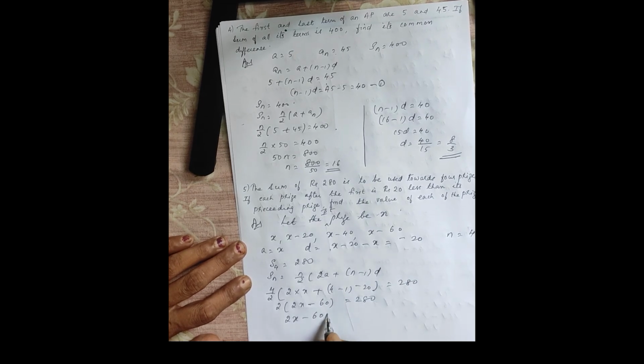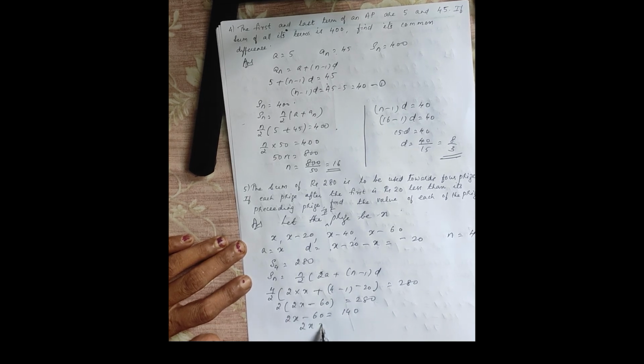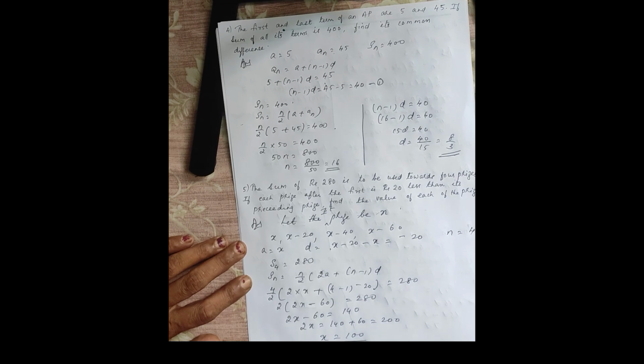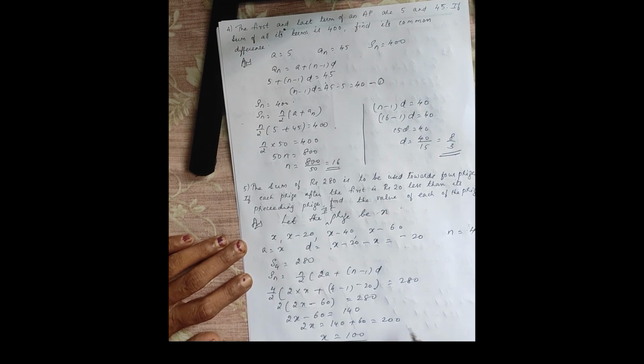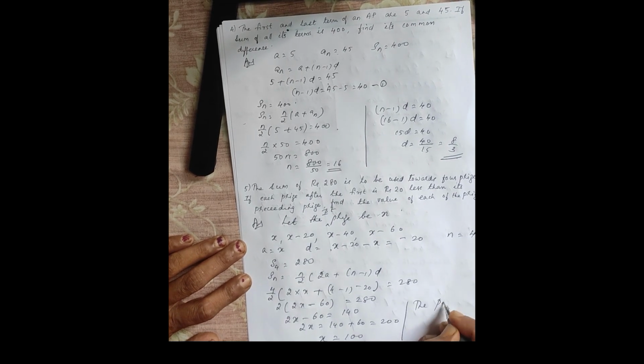2x minus 60 equal to 280 divided by 2, that is 140. So 2x is equal to 140 plus 60, that is 200. So x is equal to 200 divided by 2, 100. So the prizes are: the first is 100, then 80, then 60 and 40 are the prizes.